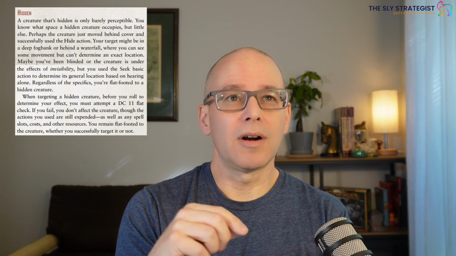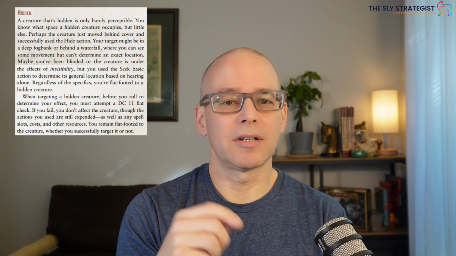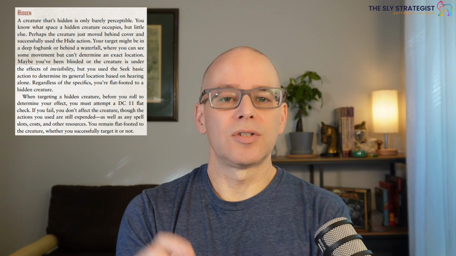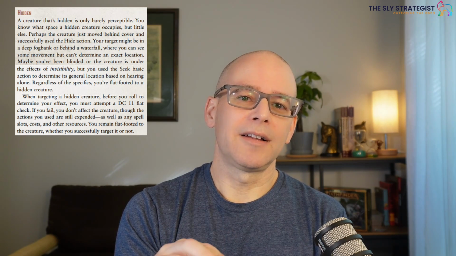And regardless of whether you successfully target the creature or not, targeting and hitting the creature does not remove the hidden status. So you are still going to be flat-footed to that particular creature regardless of what happens. So hopefully that cleared up hidden a little bit.